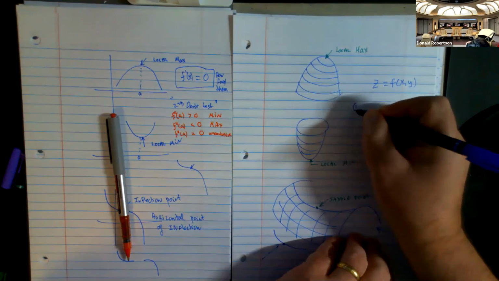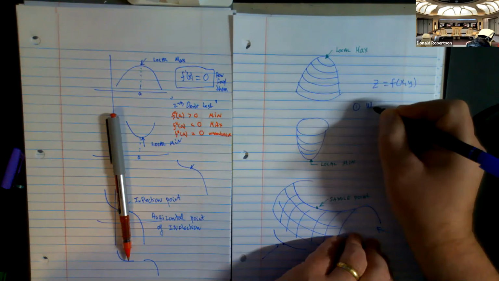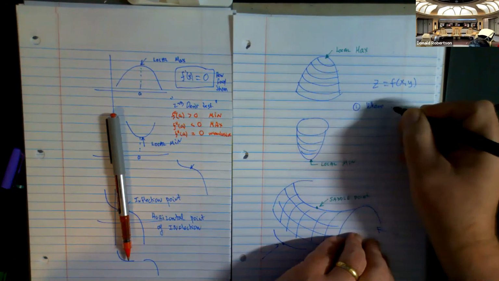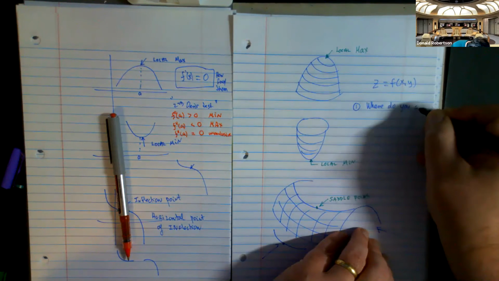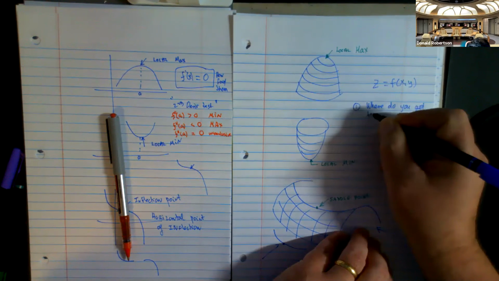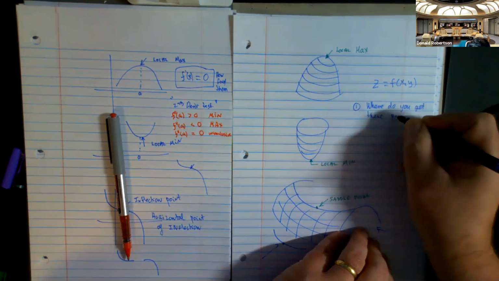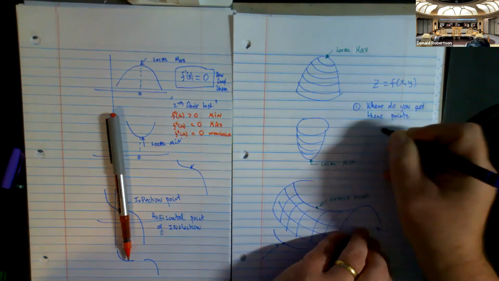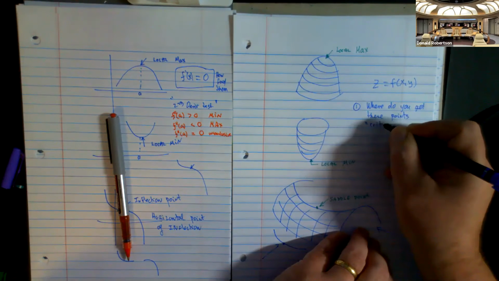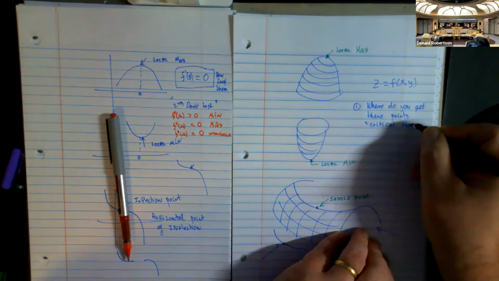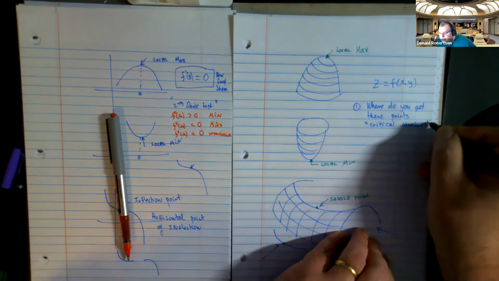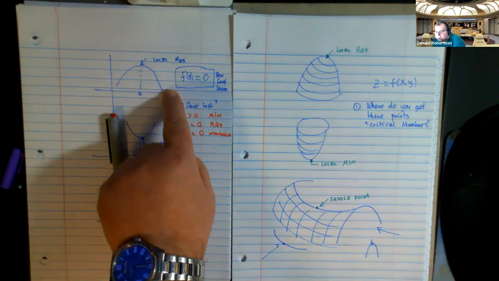First thing you need to know is where do you get these points? Well, by the way, we call them critical numbers, which is the exact same name that we gave to them in Calc 1.